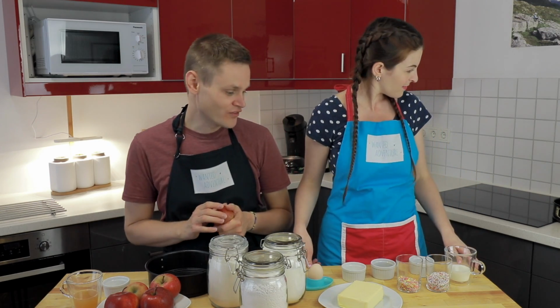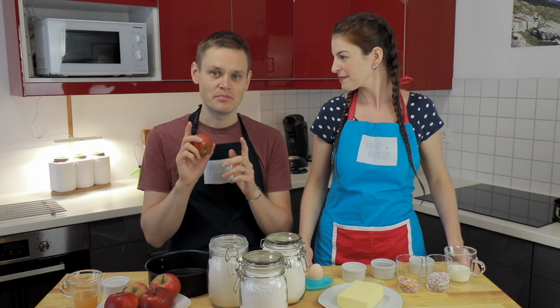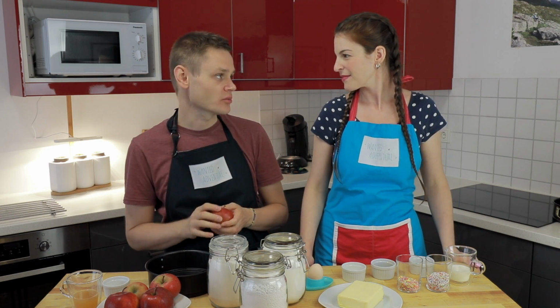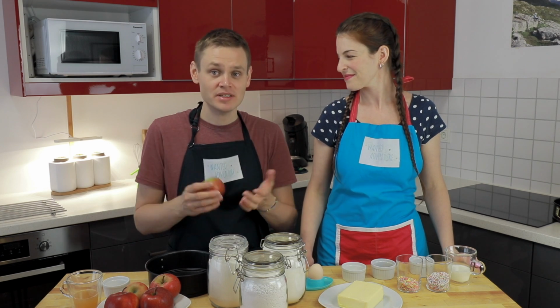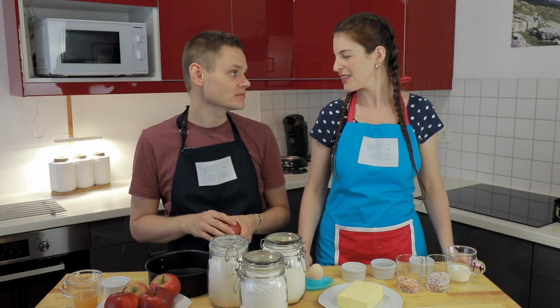This is actually my first cake that I'm baking from scratch, without like a cake mix. That's why I picked an easy recipe, but it's a traditional German cake, I would say.